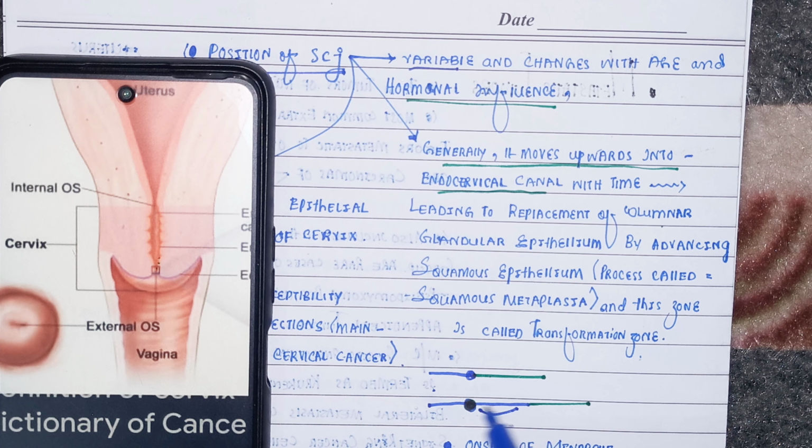of the columnar cells by the squamous cells, that is called squamous metaplasia. You understand? Initially this was the ectocervix that was having squamous epithelium, and this was the endocervix having the columnar epithelium, and this junction of the squamous and the columnar epithelium was called squamocolumnar junction.